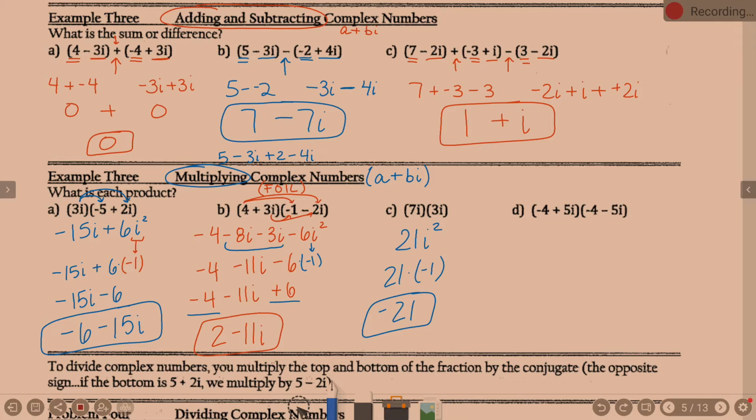If Math Excel was being difficult and they said it has to be a plus bi form, then this would be negative 21 plus 0i. I really don't think that's going to have to happen because I don't have it written here in my notes. And usually I write that type of stuff down in my notes.